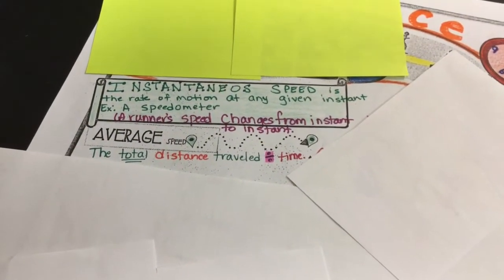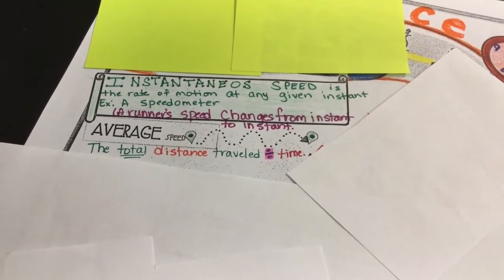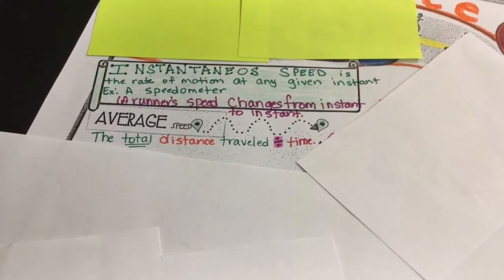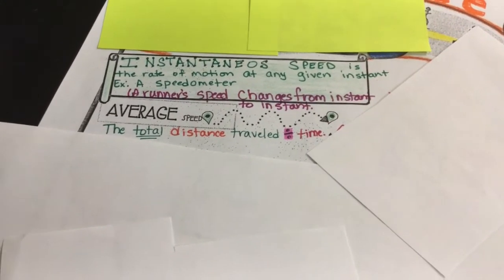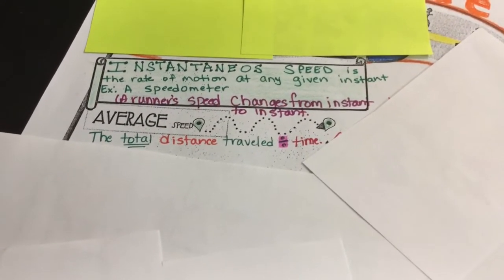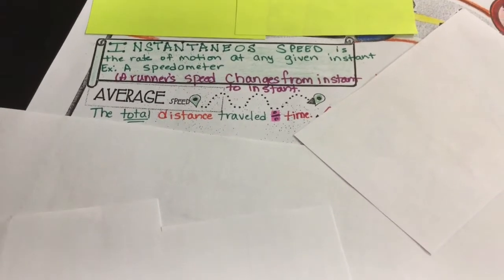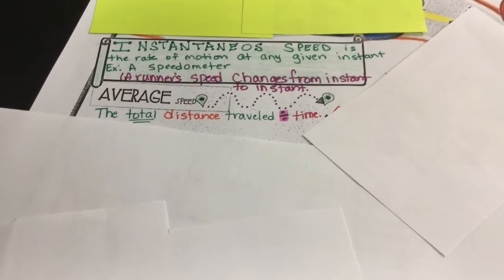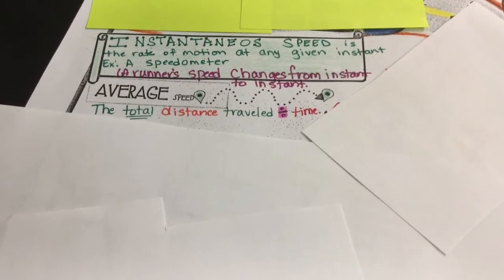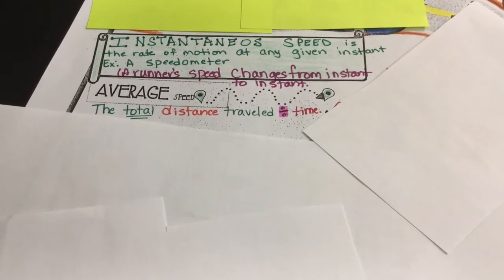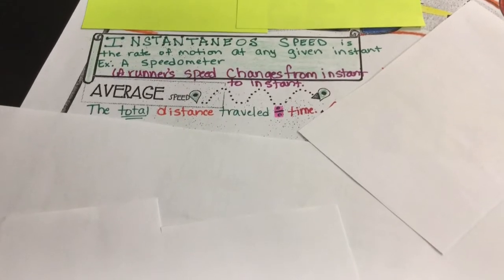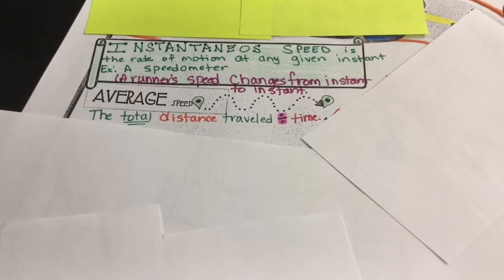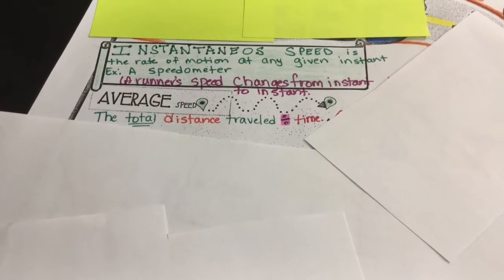Some other words we're going to look at. Instantaneous speed. That's the one I have written in green. This is the rate of motion at any given instant. An example would be a speedometer. Think about when you're in the car and they're asking how fast are you going. Or if you play baseball, they go ahead and record the speed of the ball as it crosses the plate for the pitcher. The example we have written here: a runner's speed changes from instant to instant.